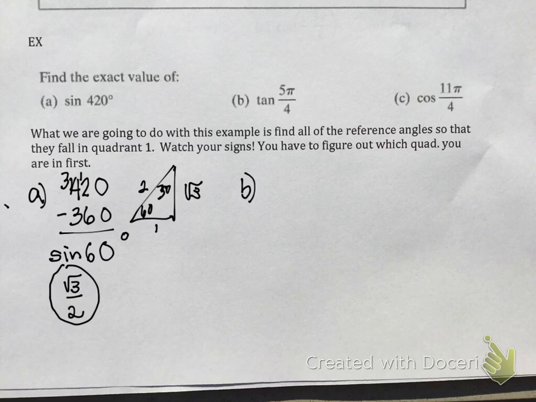Part B, 5 pi over 4. Well, I know that 5 pi over 4 is in quadrant 3. How do I know that? Because pi is equivalent to 4 pi over 4. So if I turn that into degrees, if you want to, the degree value is going to be 45 degrees plus 180. And you get 225. Okay, so tangent of 225.